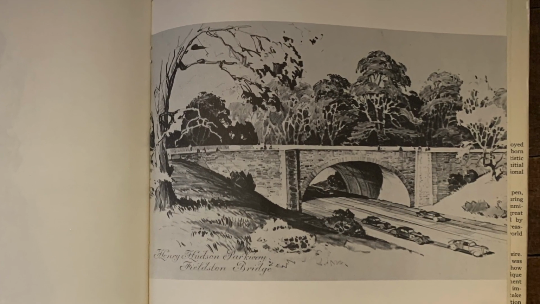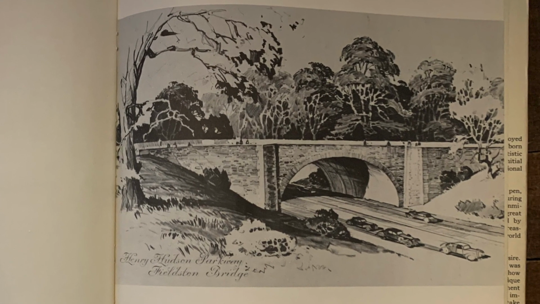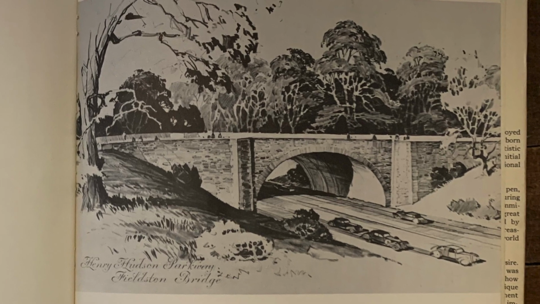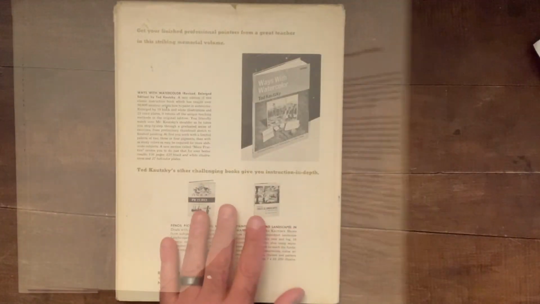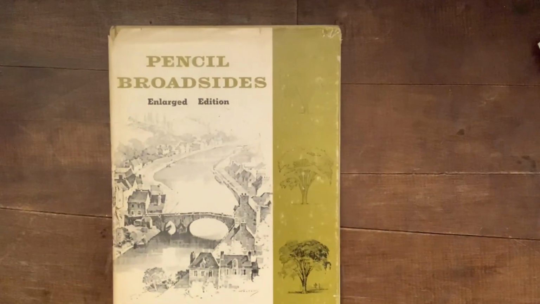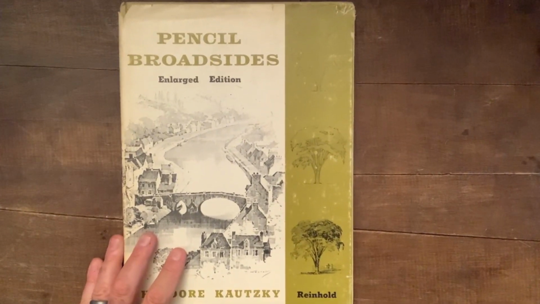This is a highway in New York. Very dated because you can tell the cars are older, from the 30s. I treasure this book. I find it very interesting, and he has several other books. If you're not familiar with Theodore Kautzky, I would recommend you get familiar with him if you wanted to improve your draftsmanship and your landscapes.